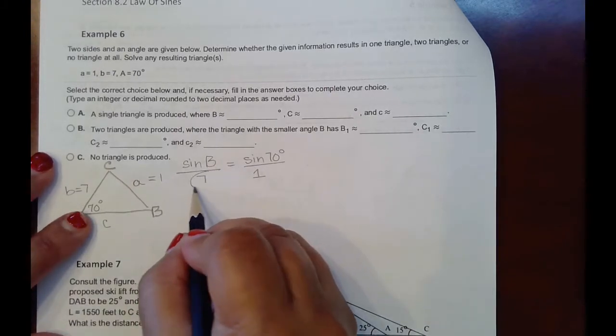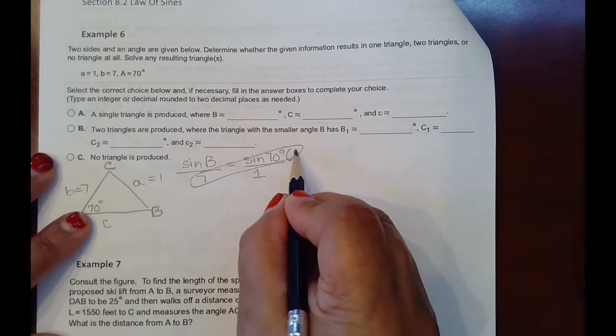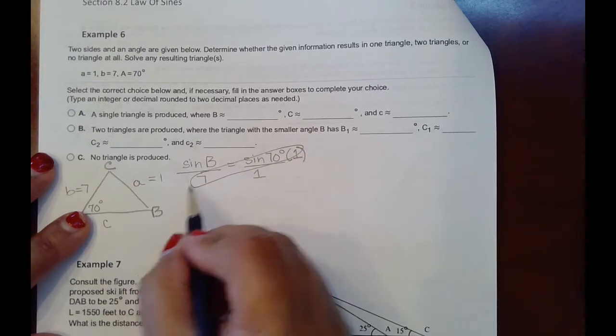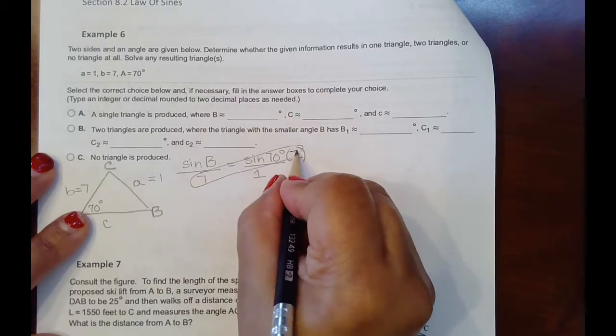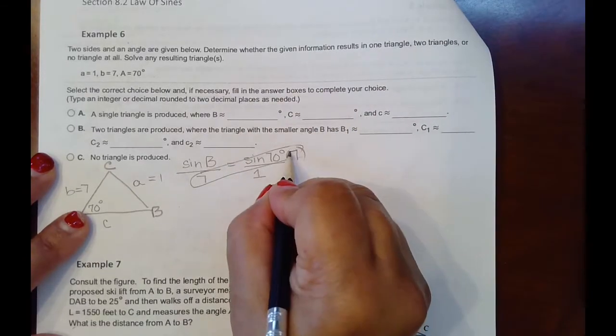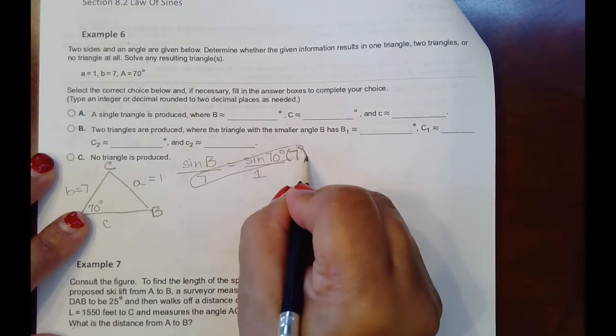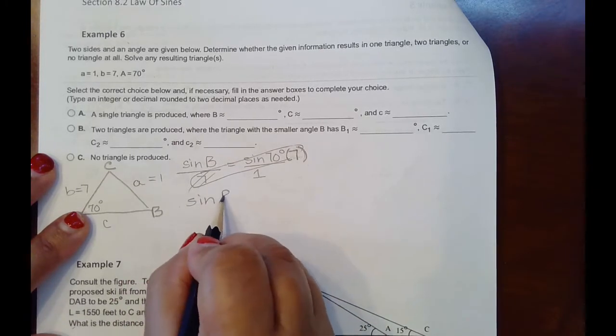Okay, then we go cross multiplying to isolate this unknown. Whoops, that's a 7. Okay, so that's not there, and it's sine of angle B.